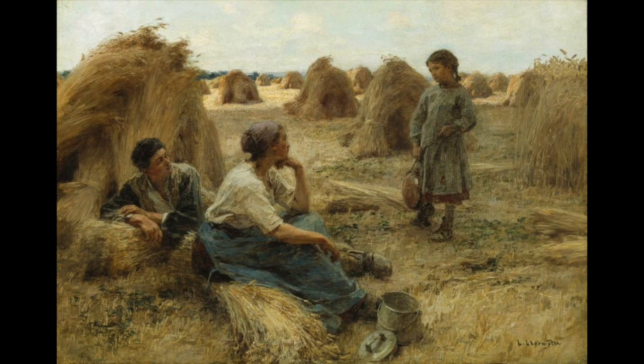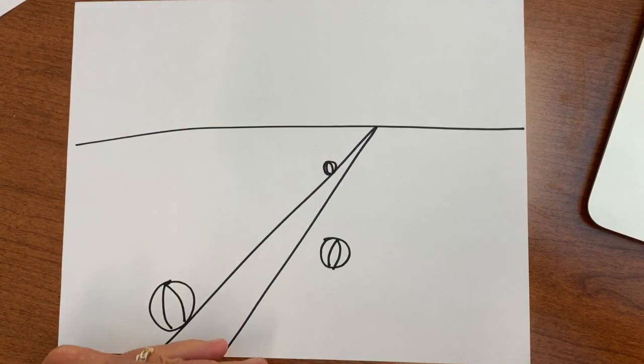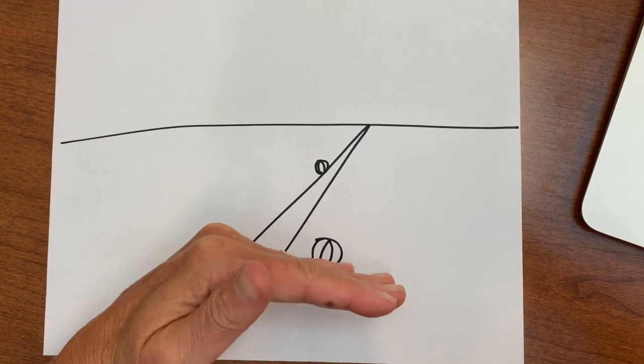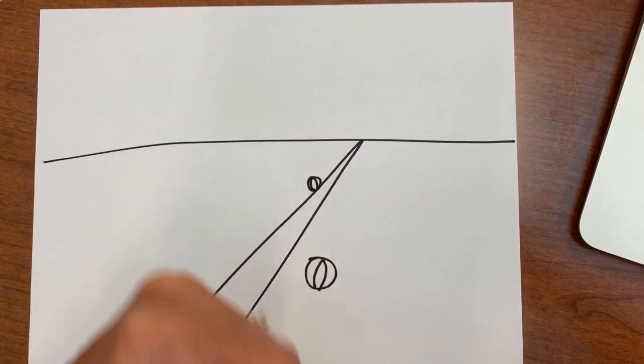Here's another nice example. You'll note how the hay bales move back in space just like the people did. They get smaller. I want you to notice how when things move back in space, they're moving up on the page. It's not that they're rolling up a hill, but they're moving up on the page.